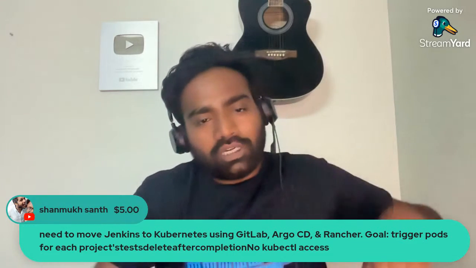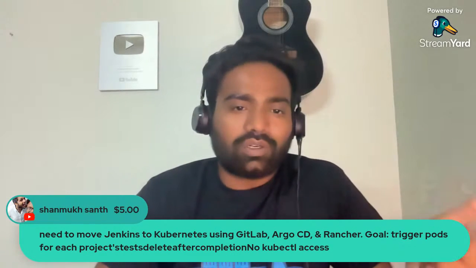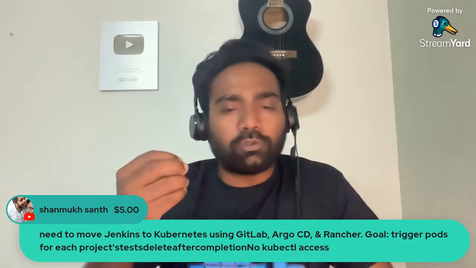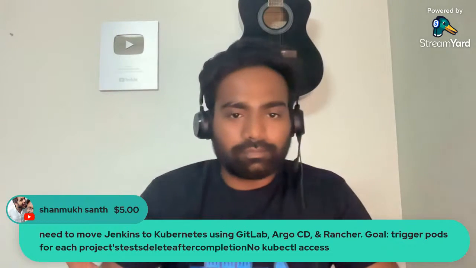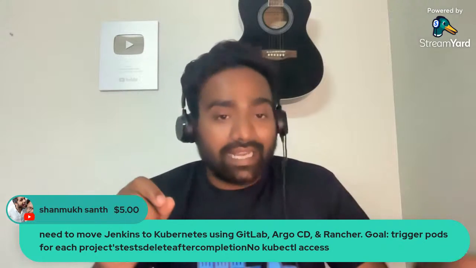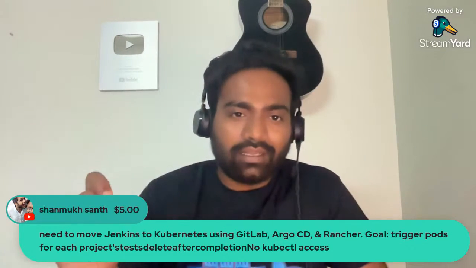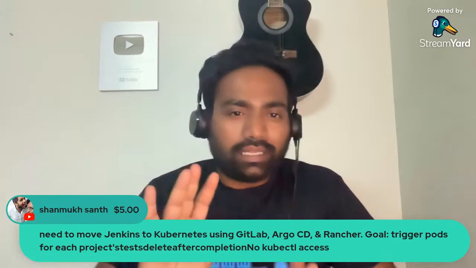Then whatever Jenkins pipelines you have, try to move that into GitLab YAML files. You have to convert that into your GitLab CI/CD. Then, not Argo CI, only the GitLab CI. Then Argo CD you will use for the CD and deploy it onto the Rancher.